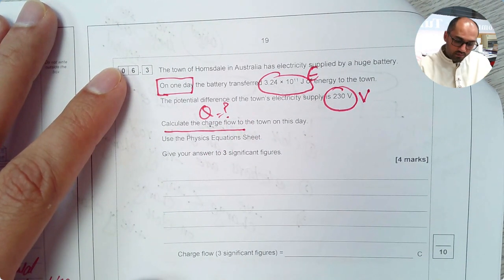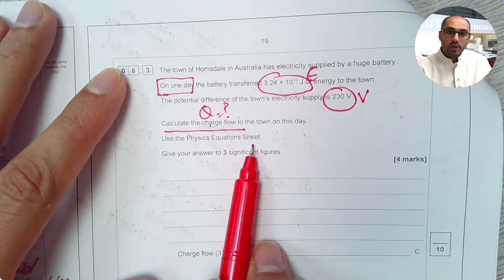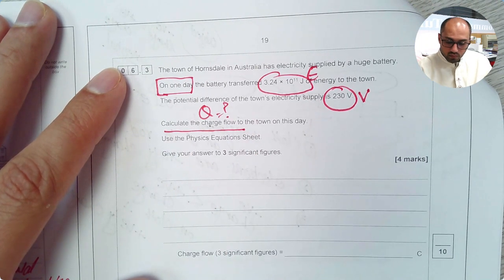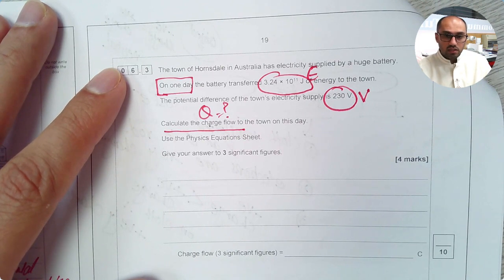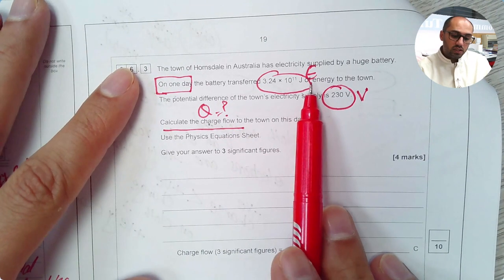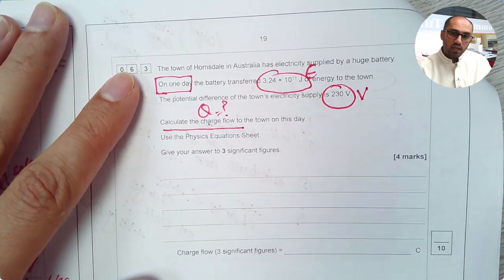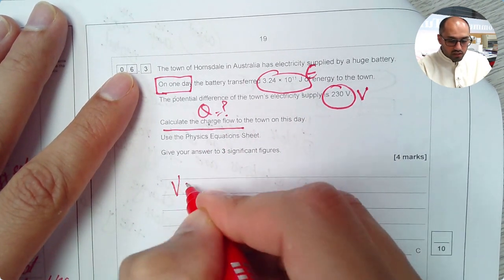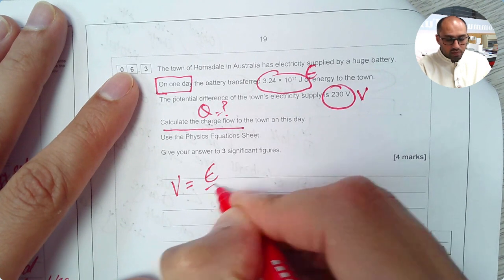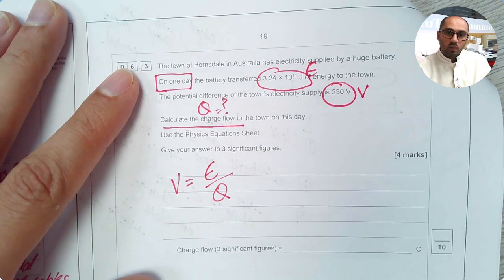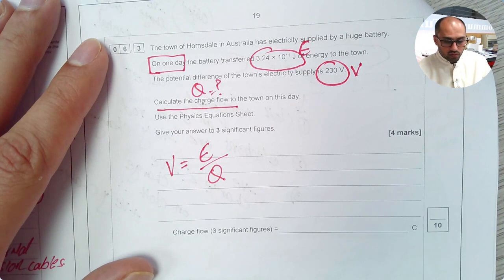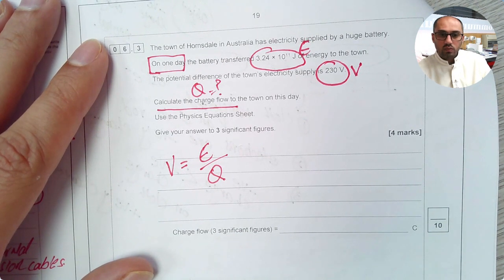Now in this case, it does say use the physics equation sheet, because when this paper was done by students, they were provided with an equation sheet. In your case, you will not be given any equation sheet with these formulas, so you'll have to memorize this formula. So there's an equation that links Q, E, and V, and that equation is potential difference is energy transferred per unit charge. Once I've identified this equation, all I have to do is plug in the values, and I'll end up with the answer.